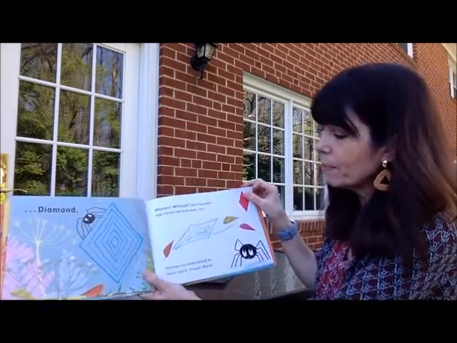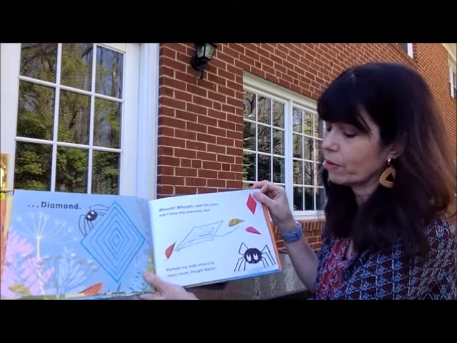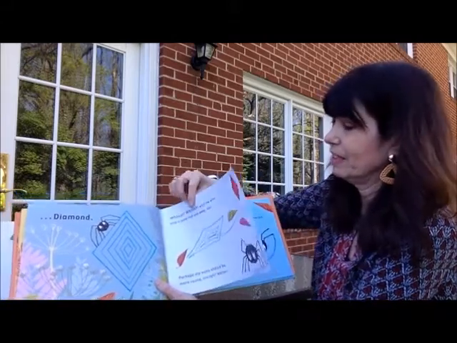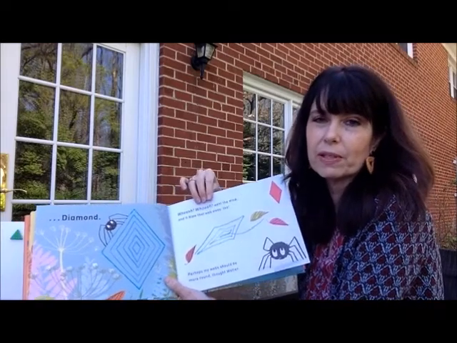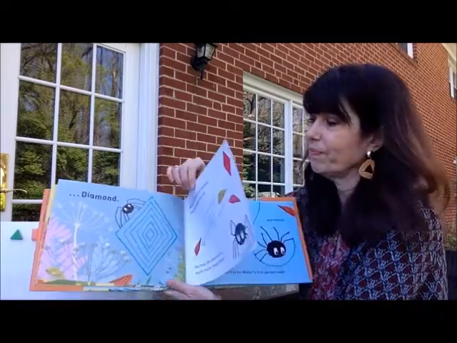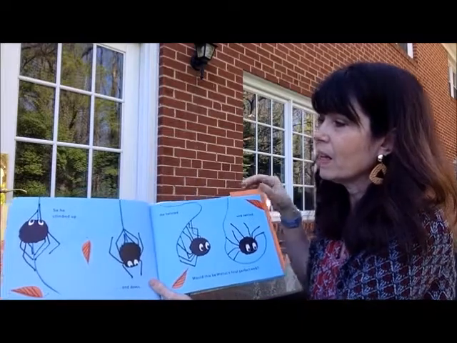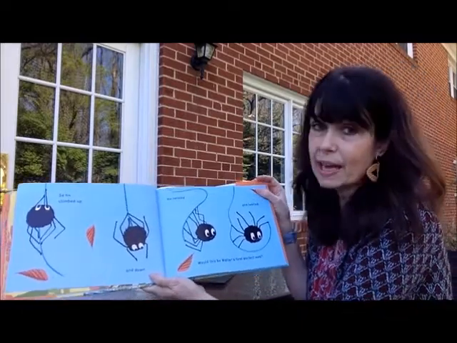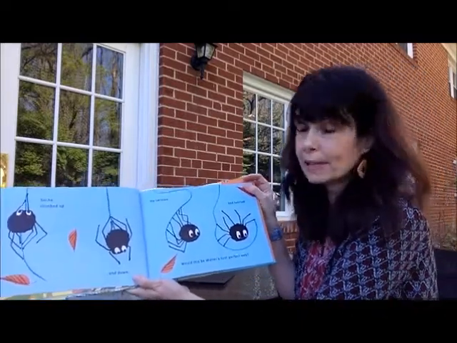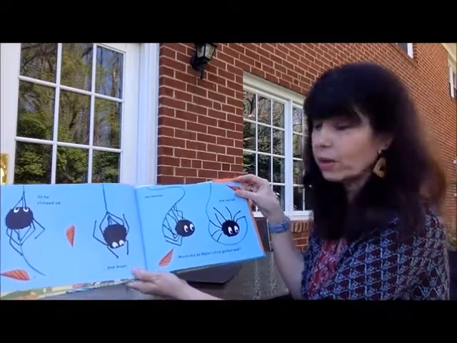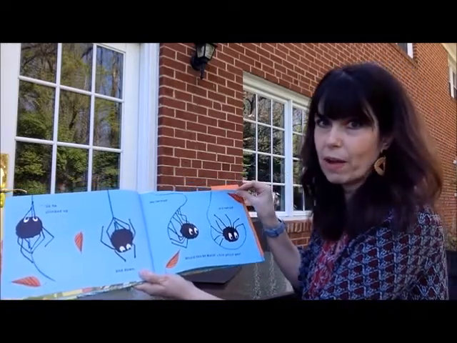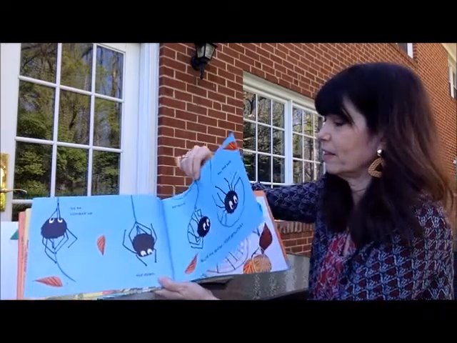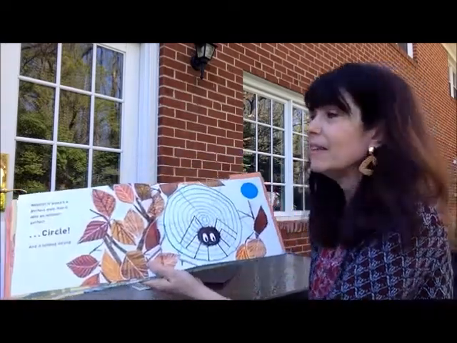Perhaps my webs should be more round, thought Walter. Think about it. What shape do you think it's going to be if it's going to be round? So he climbed up and down. He twisted and twirled. Would this be Walter's first perfect web? Let's take a look. Nearly.